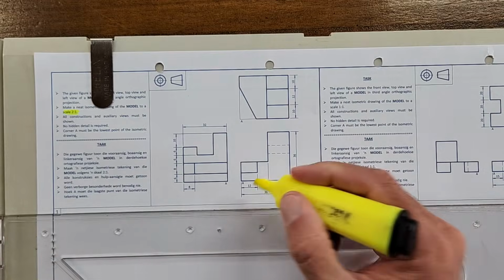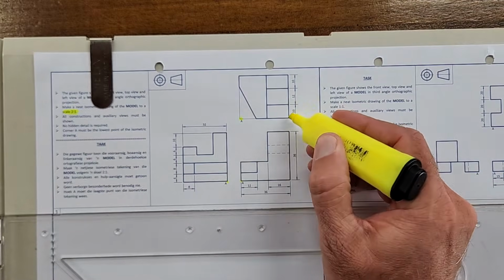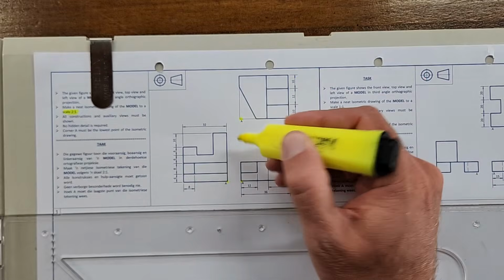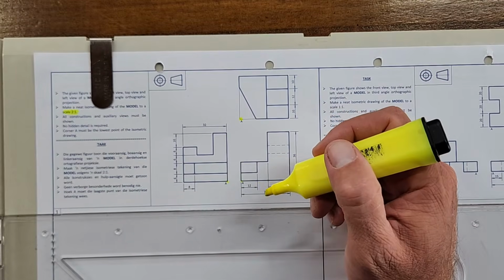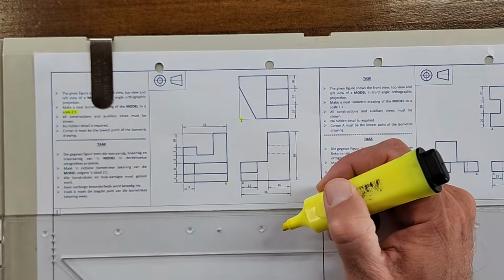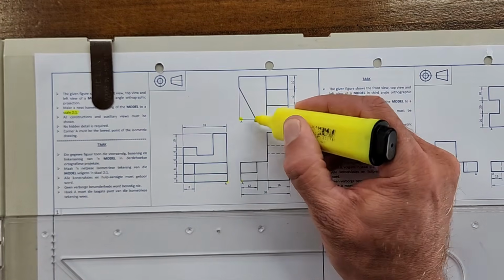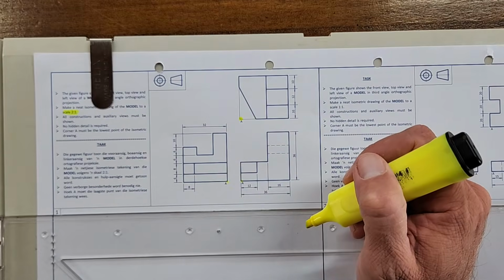Corner A must be the lowest point. So just look at corner A here, and you can see corner A is actually part of that box that we say we put our drawing in. On the top view, it's not touching any of the corners. So just remember, you understand that corner is actually removed. It's not one of these corners. Does that make sense?